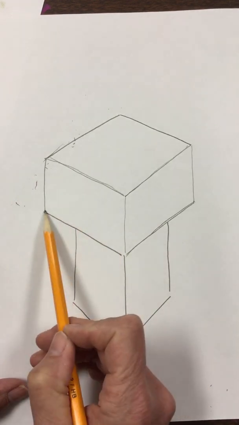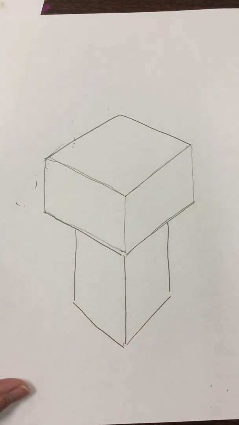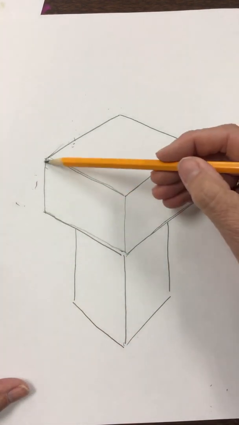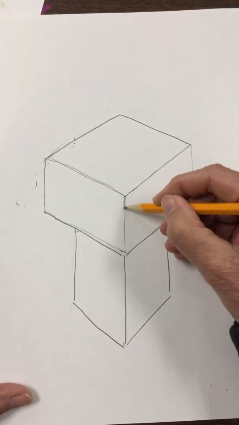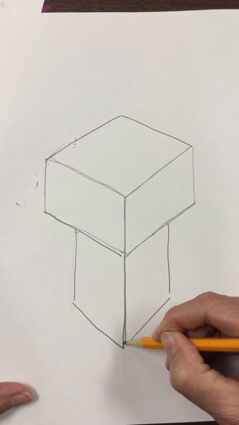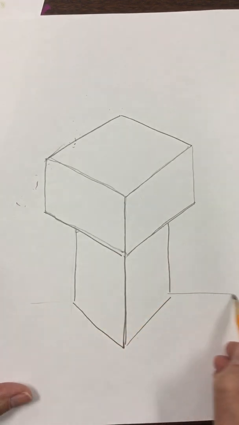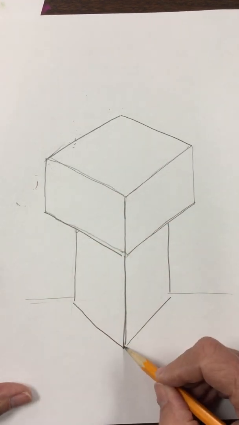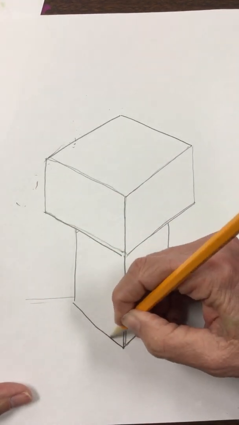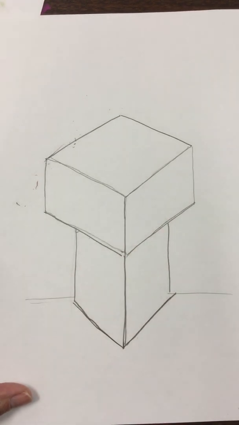This line and this line are parallel. Notice all these lines are coming straight down. This line comes down a little bit farther to break that horizon line. Remember, to be three-dimensional, you have to go below the horizon line, and then I can connect up.